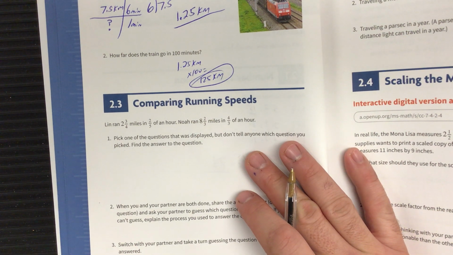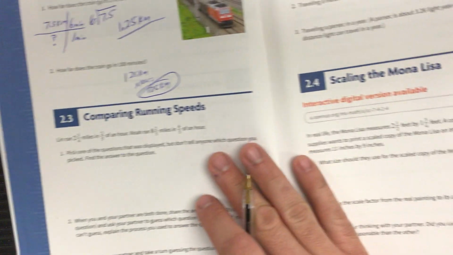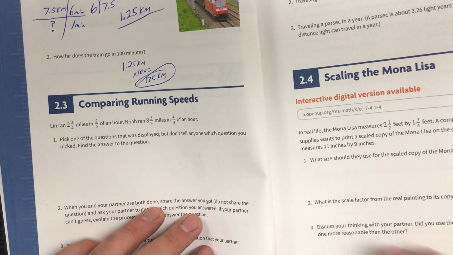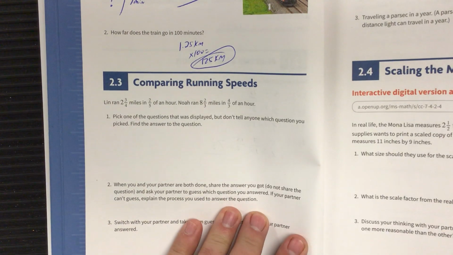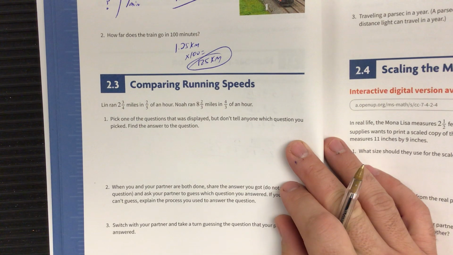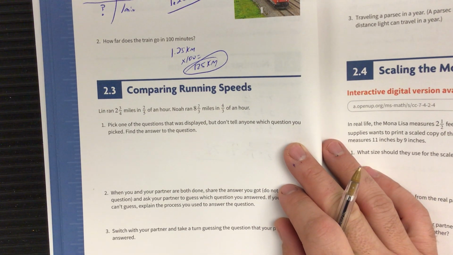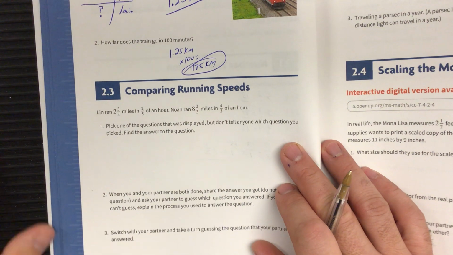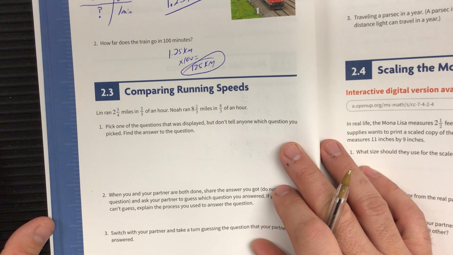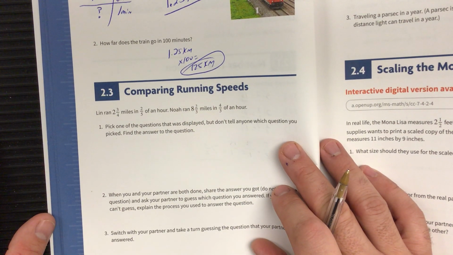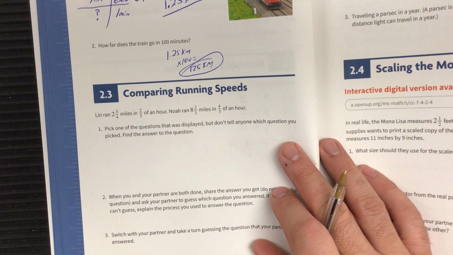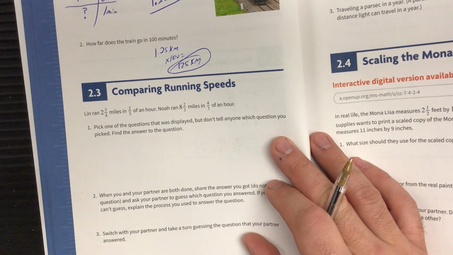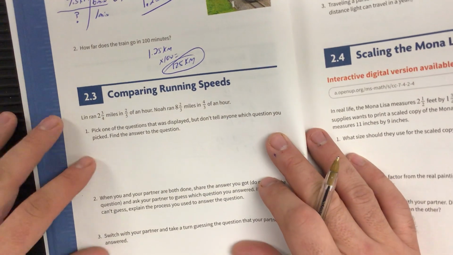No. Okay. Read number 2 or 3 for me, please. Lynn ran 2 3/4 miles and 2/5 of a mile. Noah ran 8 2/3 miles and 4/3 of a mile. Pick one of the questions that was displayed, but don't tell anyone which question you picked. All right, so we can't do this in groups again at this time. So let's just kind of figure out how fast they're running. Okay? Running speed is miles per hour. Miles divided by hours to give you speed.